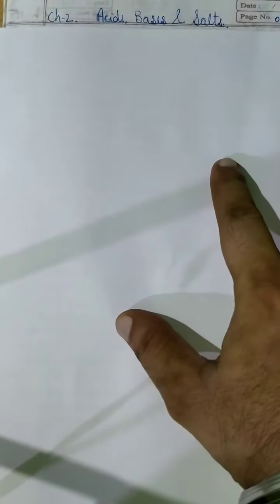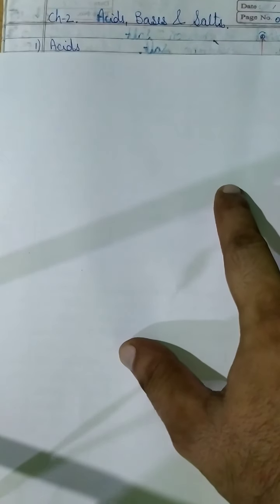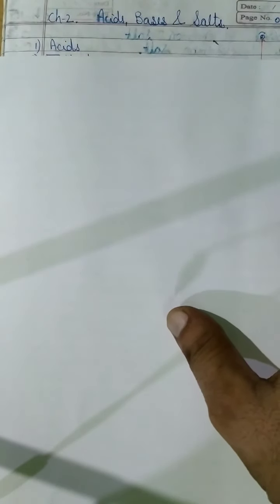So the name of the chapter is Acids, Bases and Salts, right? Let's come to the first point. Now here is the first point. It is acids. Acids means you need to give the introduction of acids. Now what are acids, right? With a few examples you need to do it.